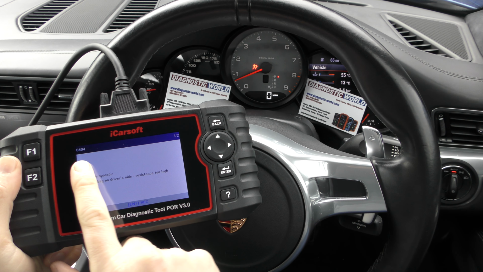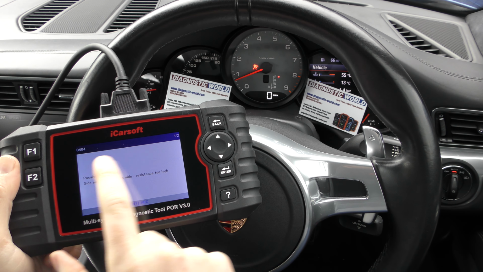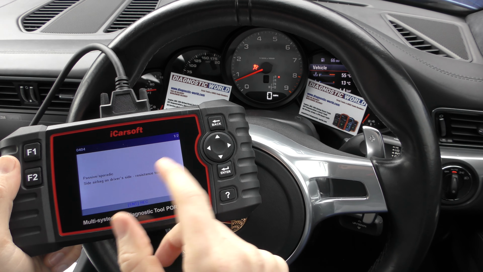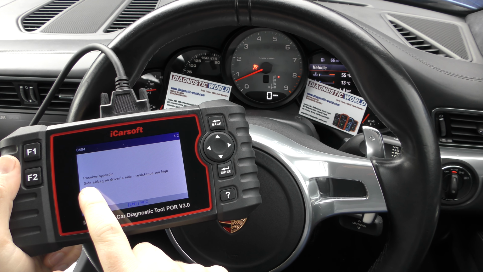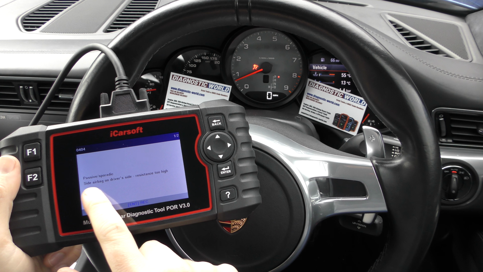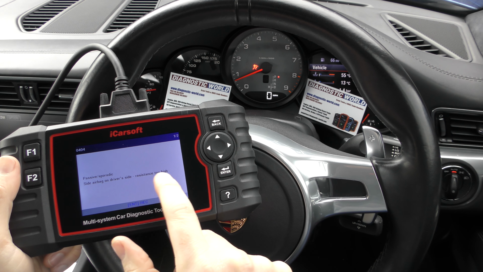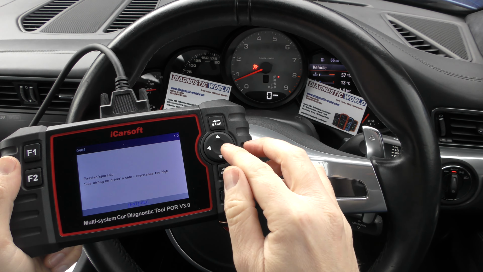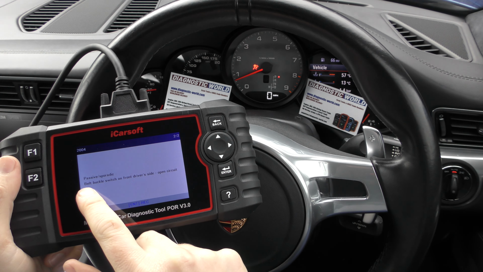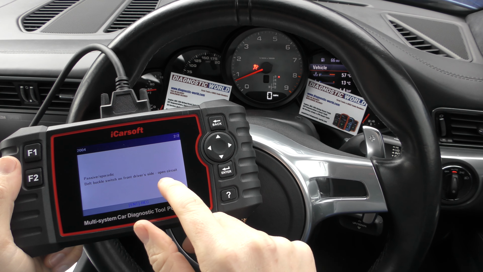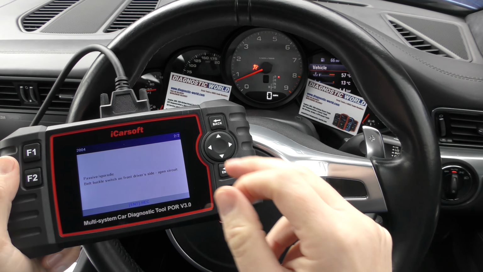So this is what we've been getting, 0404, and that's one of two, so there are two faults. The first fault is passive sporadic side airbag driver's side resistance too high, which indicates there could be a connection issue. And then belt buckle switch from front driver's side open circuit, so again a connection issue.